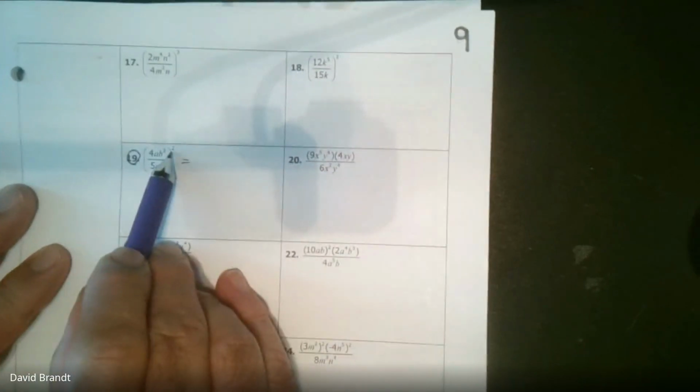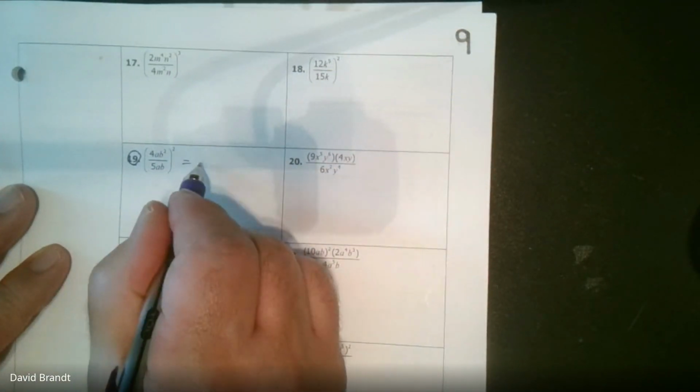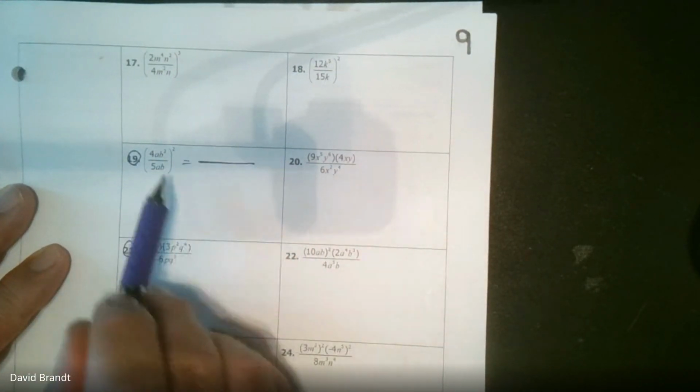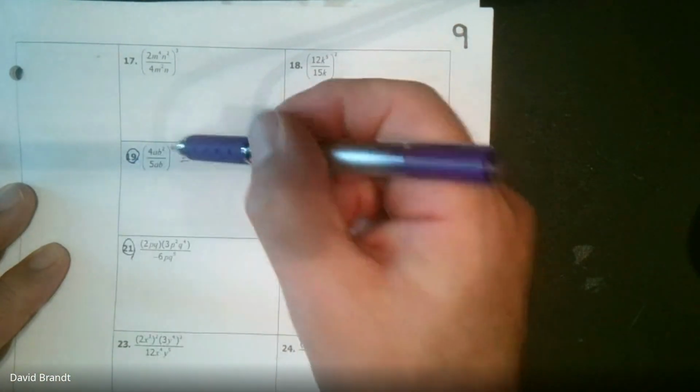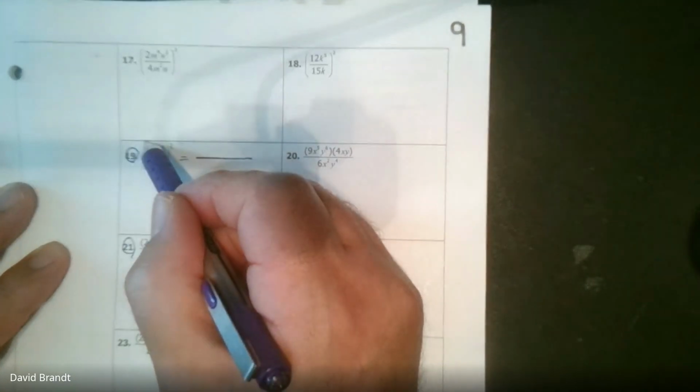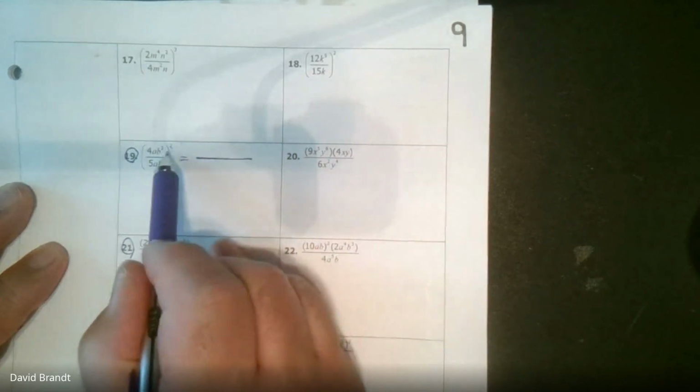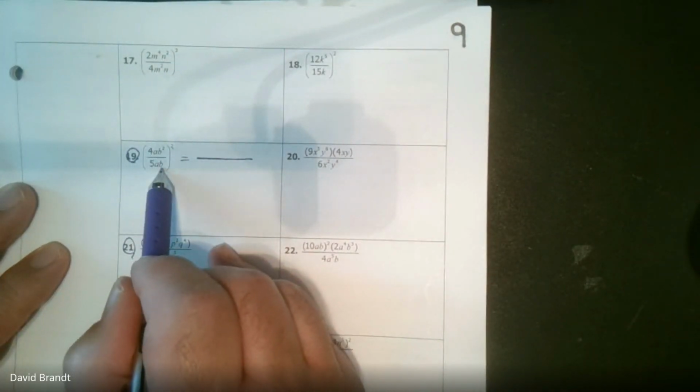All right, let's flip it over. I don't have time to do all of these. We're going to do number 19 next. Now, this one, like I said, do outside exponents first. Actually, you could break the rule because you could reduce the inside, but I'm going to be consistent. Do the outside exponent first. Now, this outside exponent applies to the top and the bottom. Notice how this is in parentheses. That square applies to the top and the bottom.